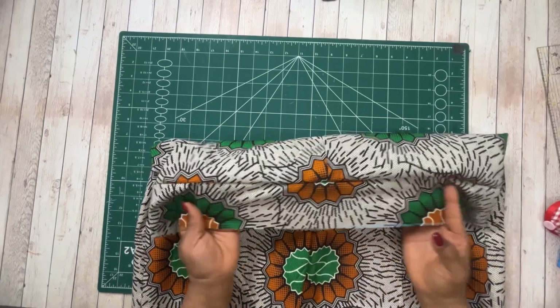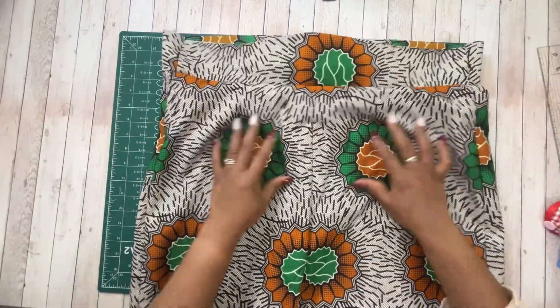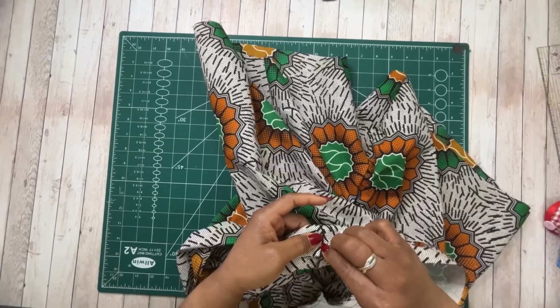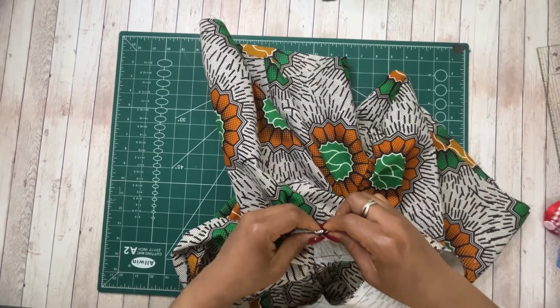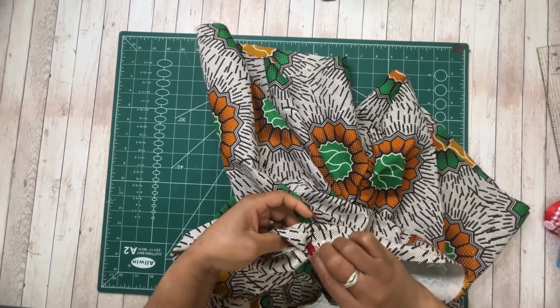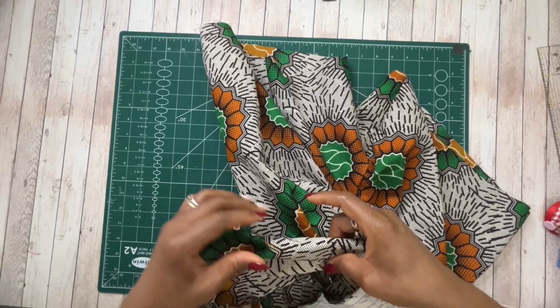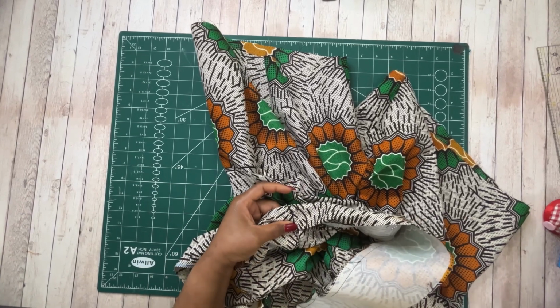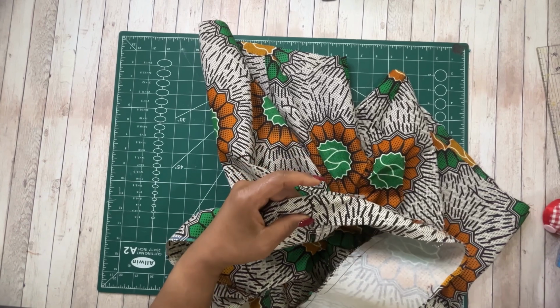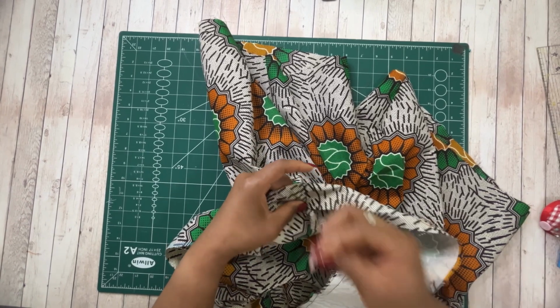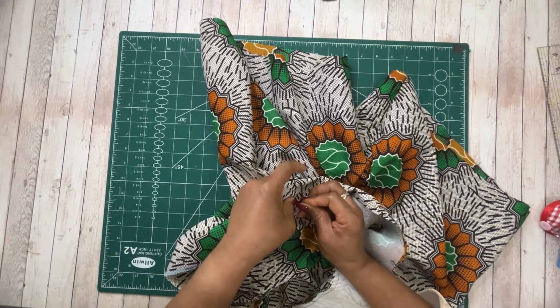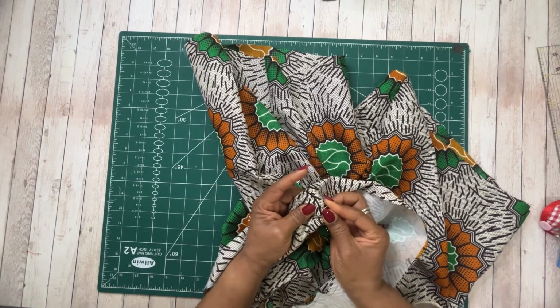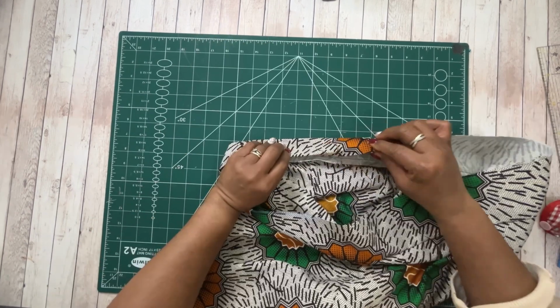So here is the look. And now I will double fold it again. I'll double fold it and make a top stitch, and I will also leave some space where I will attach the elastic band for the back.